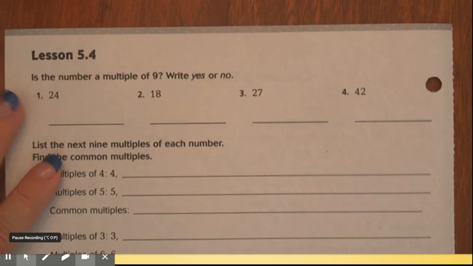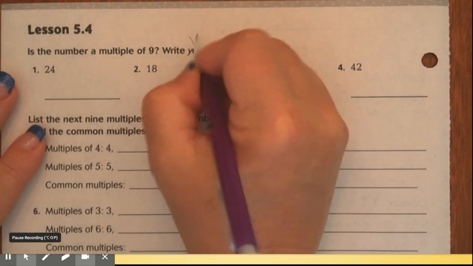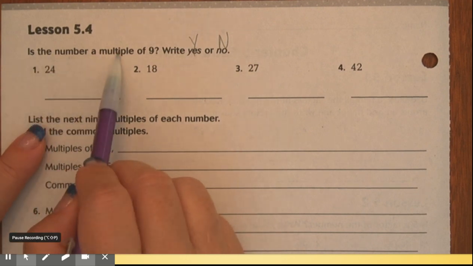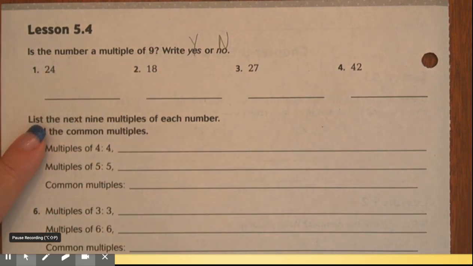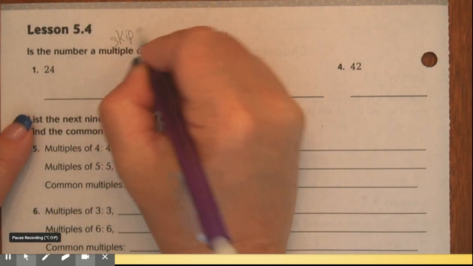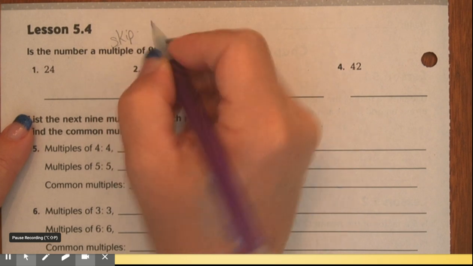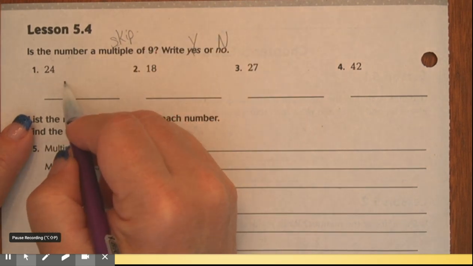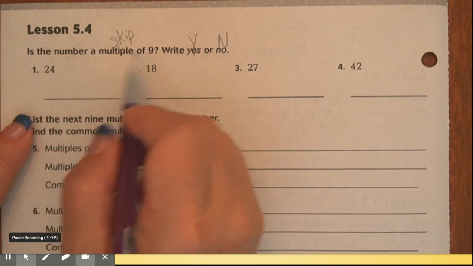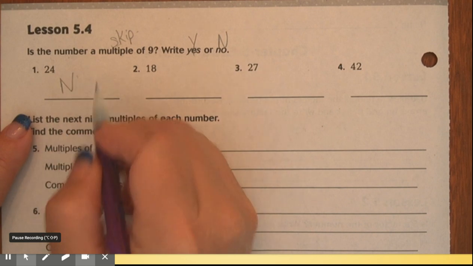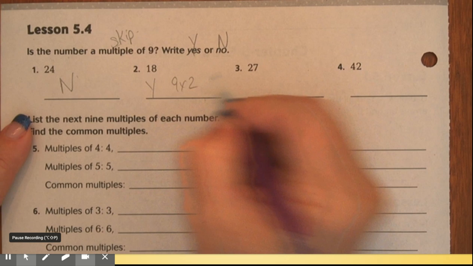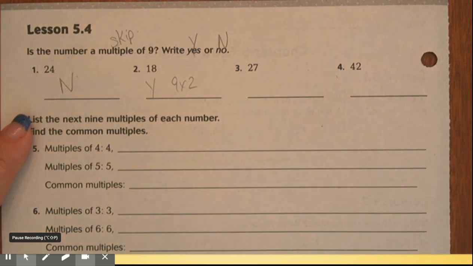On the back, here we go. Write yes or no. That's Y or N. Is the number a multiple of 9? So multiple means skip counting. So if I skip count by 9, will I get to 24? Let's see. 9 times 3 is 27. 9 times 2. No, I won't get to 24. No. How about 18? Yes. 9 times 2 is 18. And you can do the other two. Just enter Y.